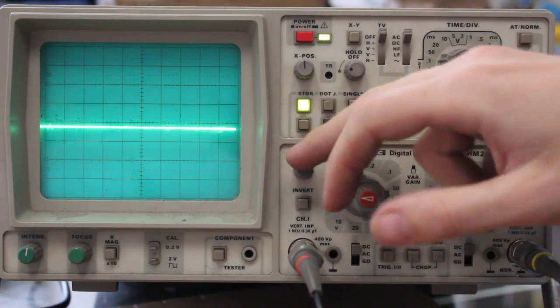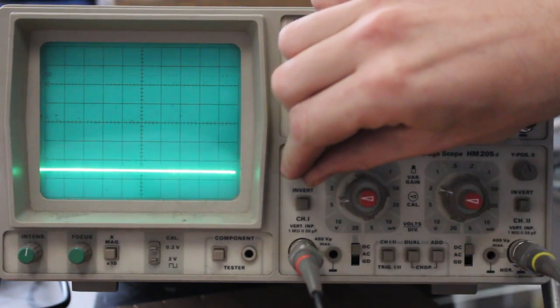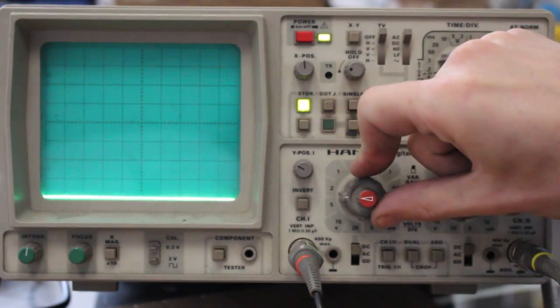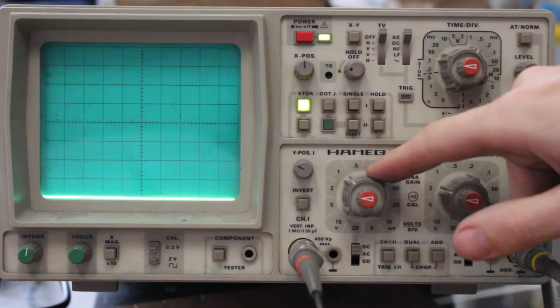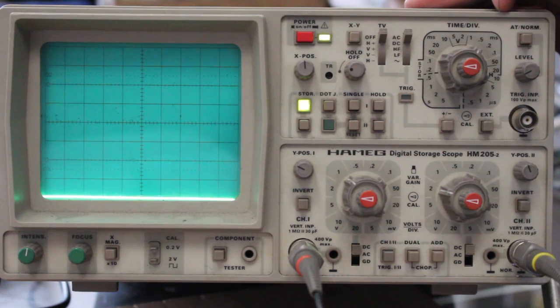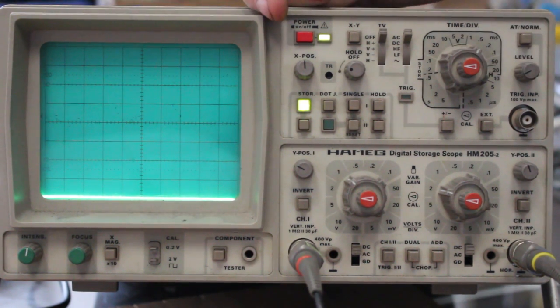Right, so let's now have a look at the time resolution. I'll actually put our baseline right at the bottom. So our 0 volts is down there, and I'll go back to 1 volt per division, because that's easy to see. At the moment we're set to 0.5 milliseconds per centimetre. So we've only got 5 milliseconds from left to right.